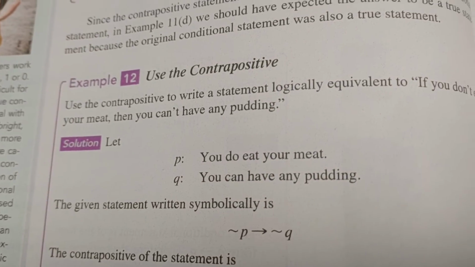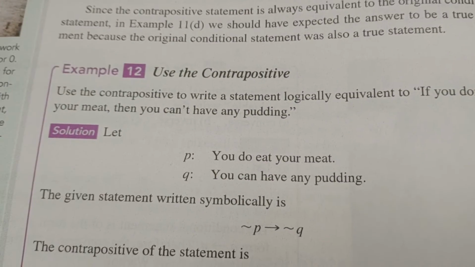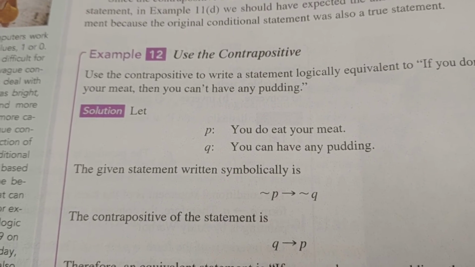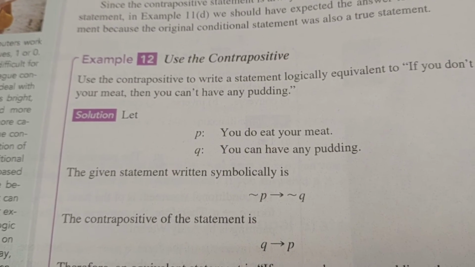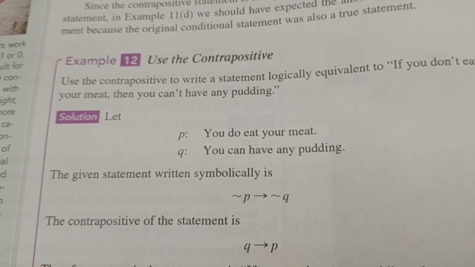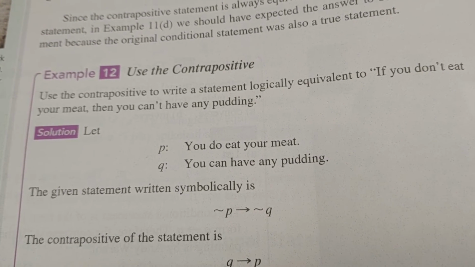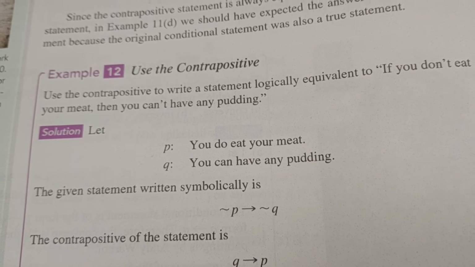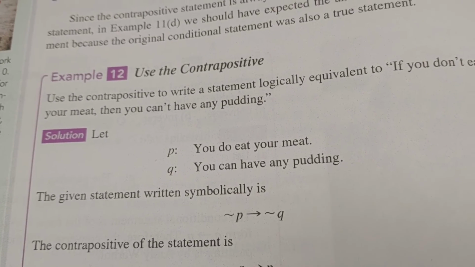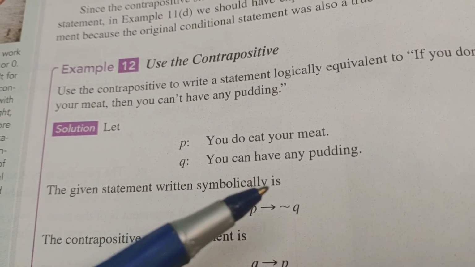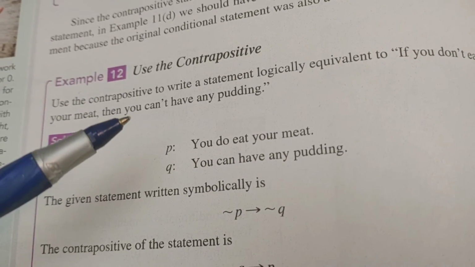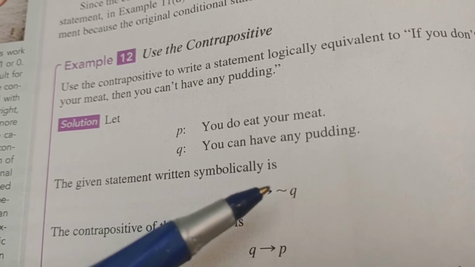If we look at example 12, it says use of the contrapositive. Remember the contrapositive is negating P and Q and then switching them. So it's negated Q conditional negated P: if negated Q, then negated P. It says use the contrapositive to write a statement logically equivalent to if you don't eat your meat, then you can't have any pudding. So P is you eat your meat. Q is you can have any pudding, because remember this is negated P conditional negated Q.